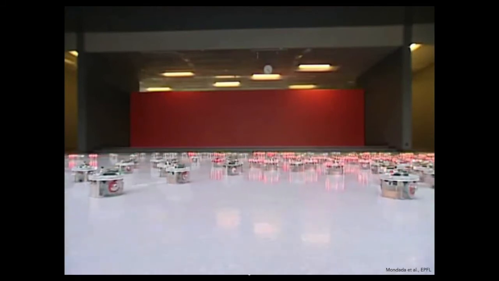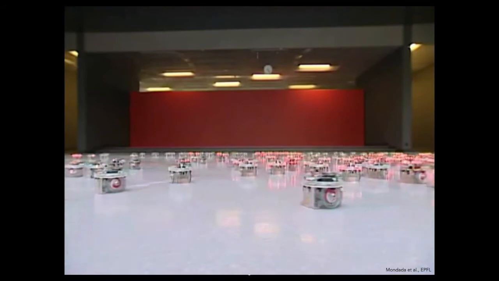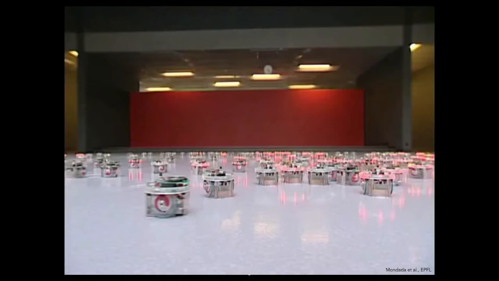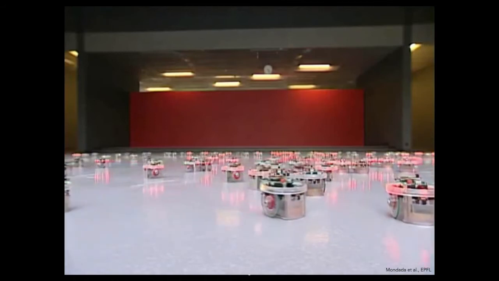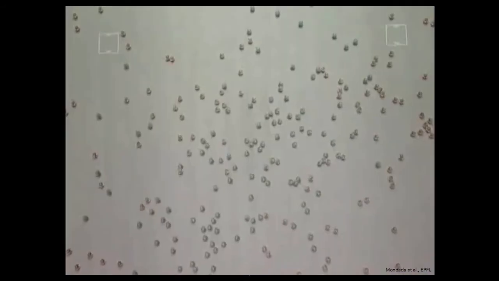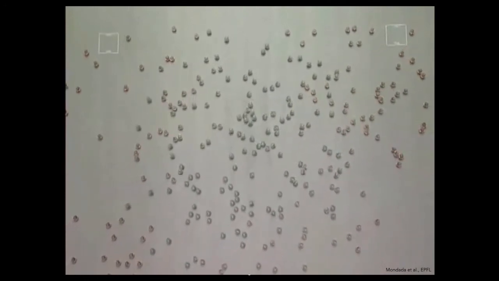So what you see here in this movie is a couple hundred epoch robots. The epoch robots are relatively small robots. You can hold one in your hand. And you can see them going about a task here. I'd just like you to watch this movie, and I will ask you a couple of questions at the end of it.